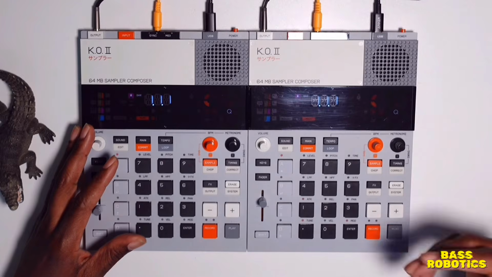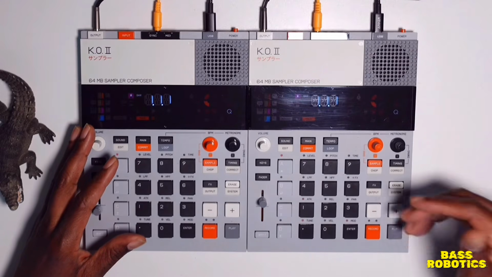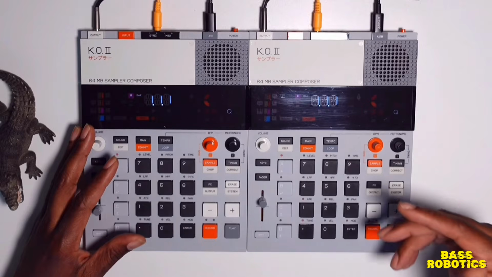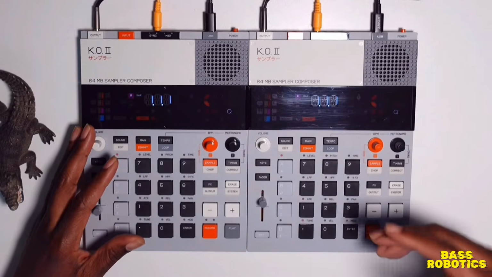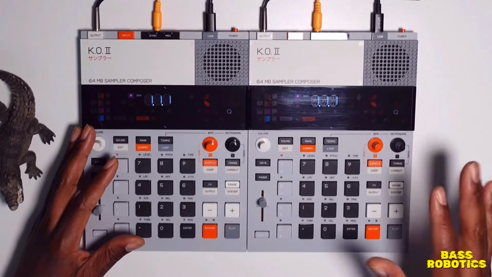If I tell the MPC to play a sequence 5 times and then to play another sequence 2 times, that's exactly what it's going to do. And once it's done with those commands, it's just going to stop. First, let's get into patterns.